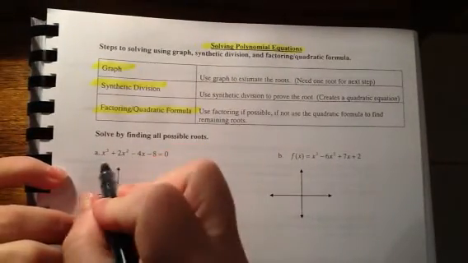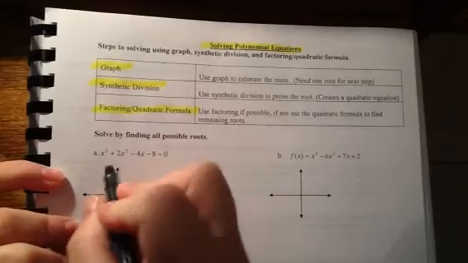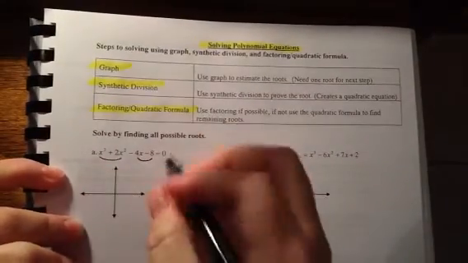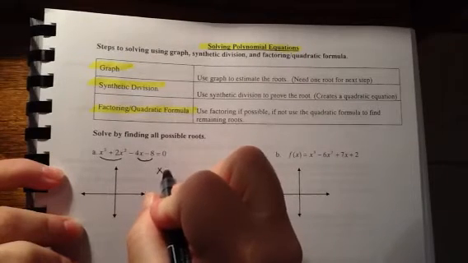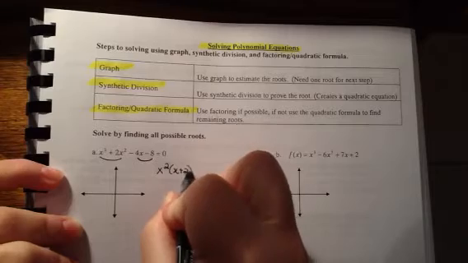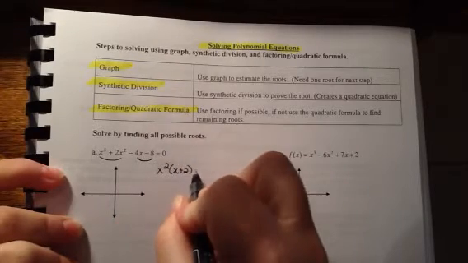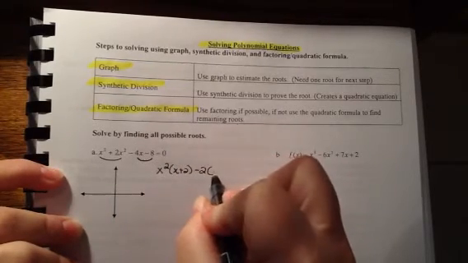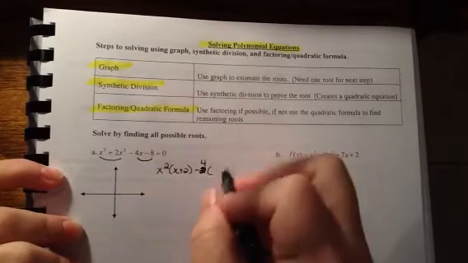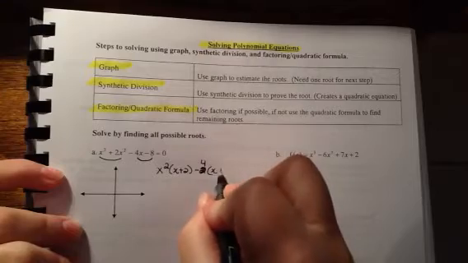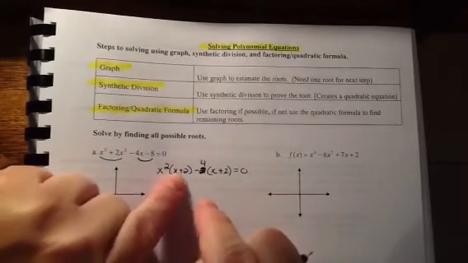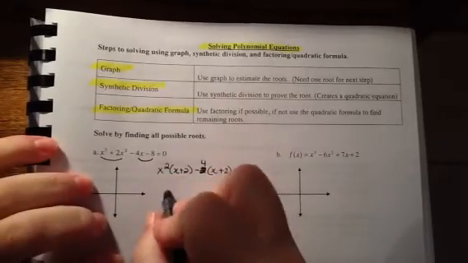Well, this has 4 terms, so I'm going to make 2 groups. The first 2 are a group, and the last 2 are a group. In the first 2, you can pull out an x squared, and then you're left with x plus 2. And then in the next 2, you can pull out a minus 4. And that's going to leave you with an x plus 2. This group and this group both have an x plus 2.